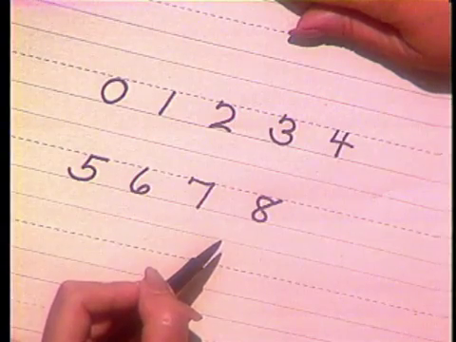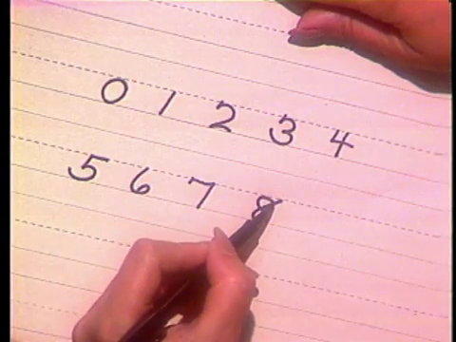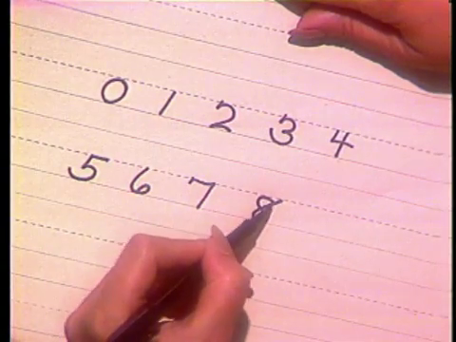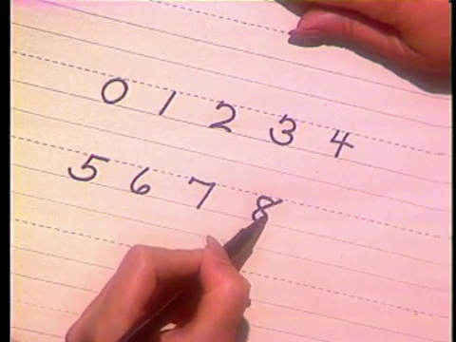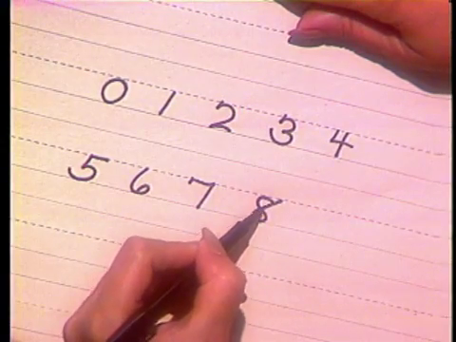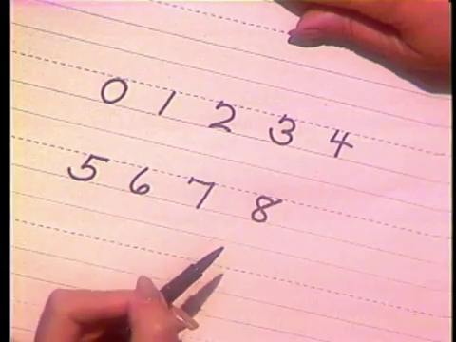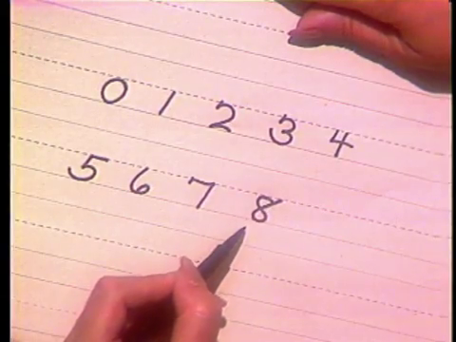Let's try the 8 again. Ready? Begin. 1. Make sure that you came back up to the midline.